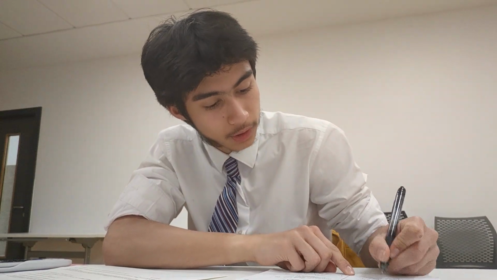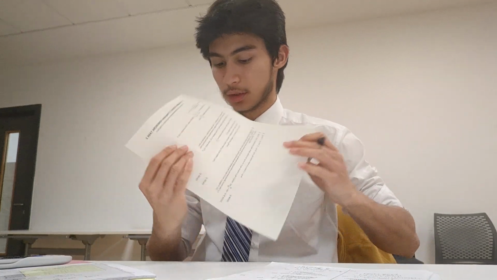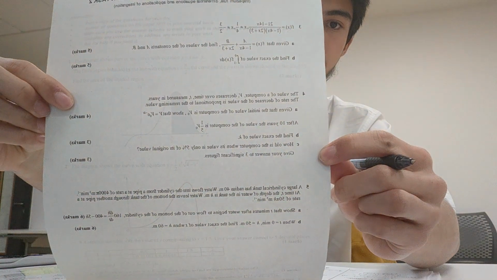I don't really know. Anyways, 4a. The value of a computer v degrees. This is the question. There you go.